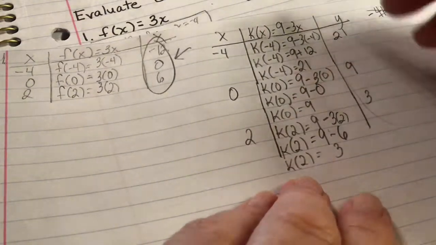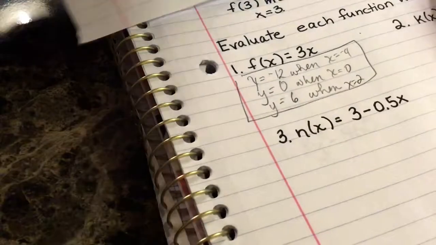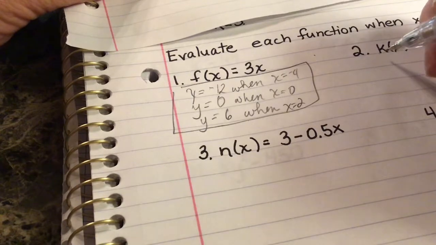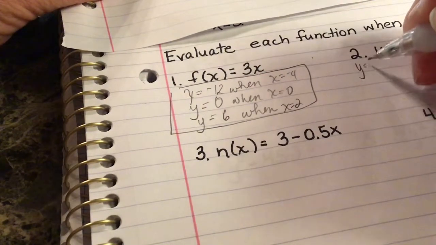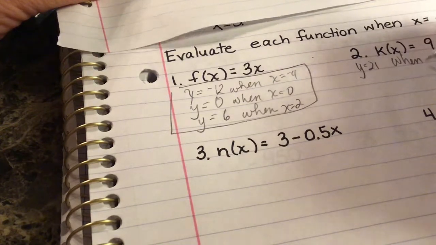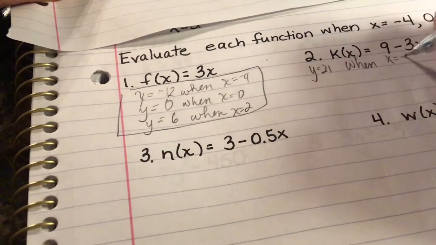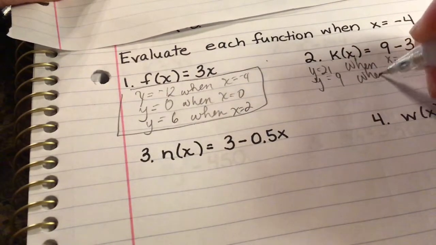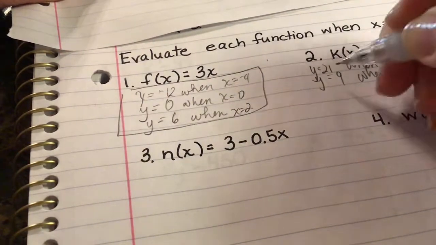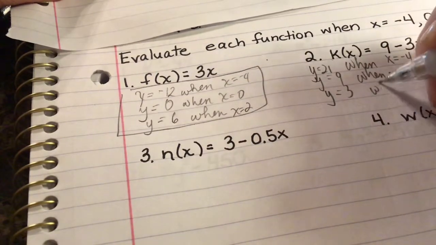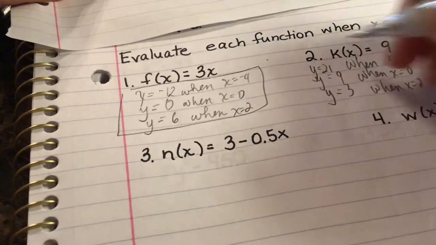You could circle these and say these are your answers, or you could go back and put those answers here. Y is 21 when x is negative 4. Y is 9 when x is 0. And then y is 3 when x is 2.